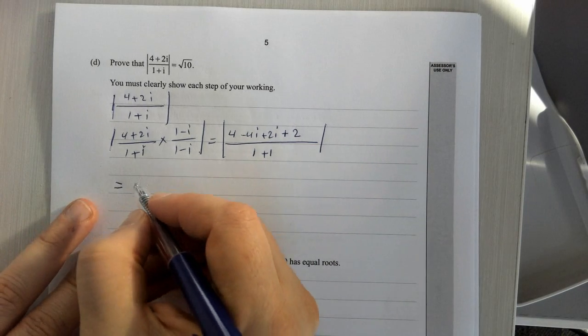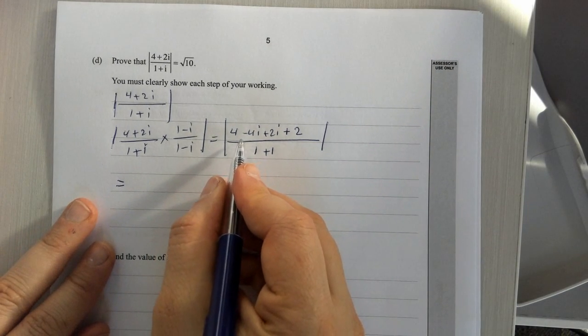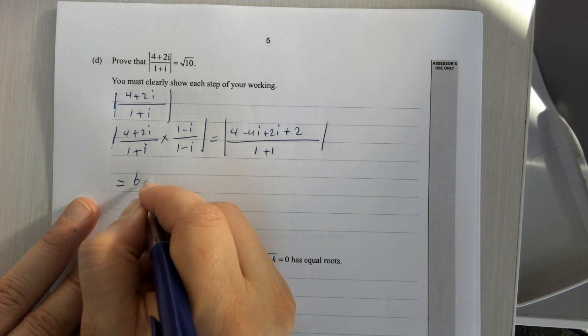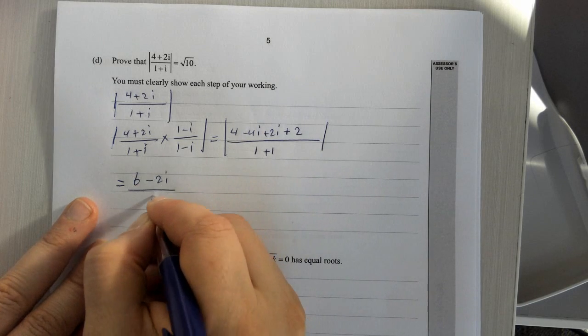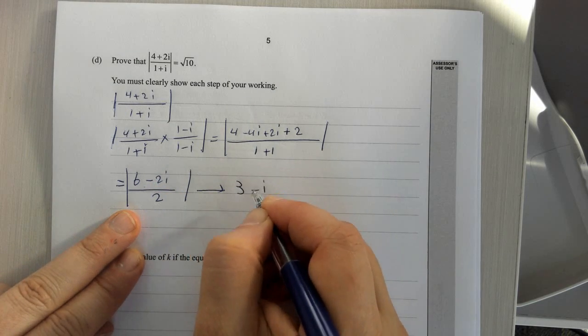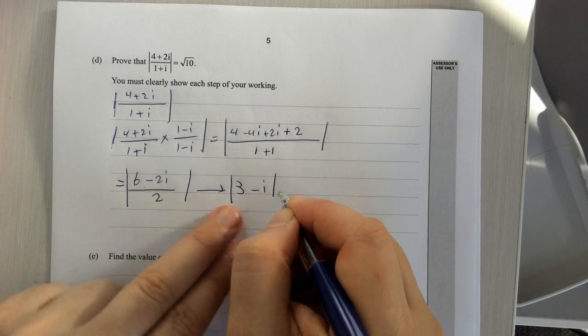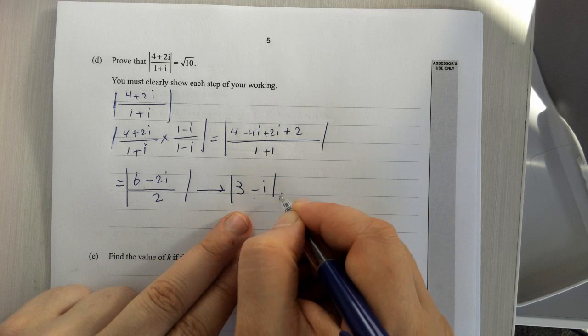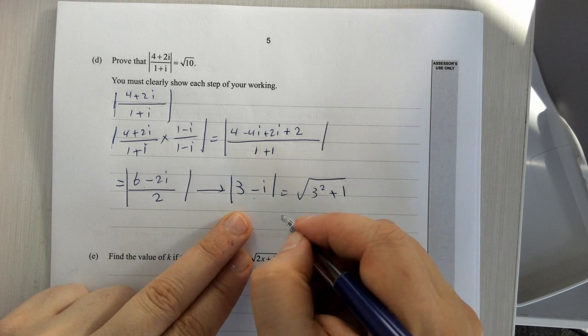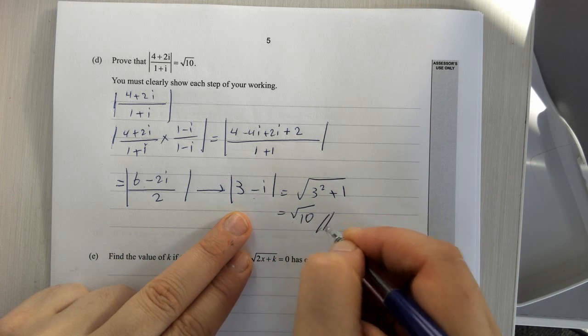Then my next step is simplifying the numerator. So I will end up with 4 plus 2, that is 6, minus 2i over 2. Now simplifying, I will get 3 minus i. And now I can calculate the modulus. So the modulus for this is the square root of 3 squared plus 1. And that gives me the square root of 10, and that's proven.